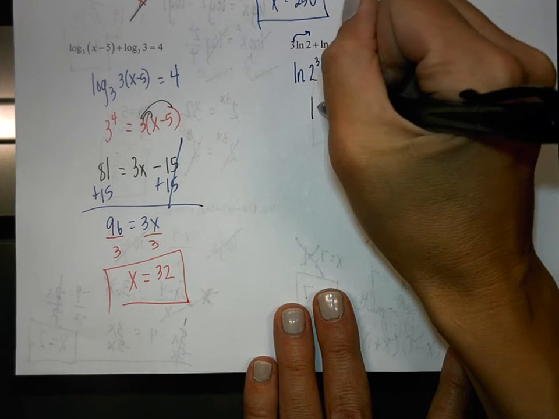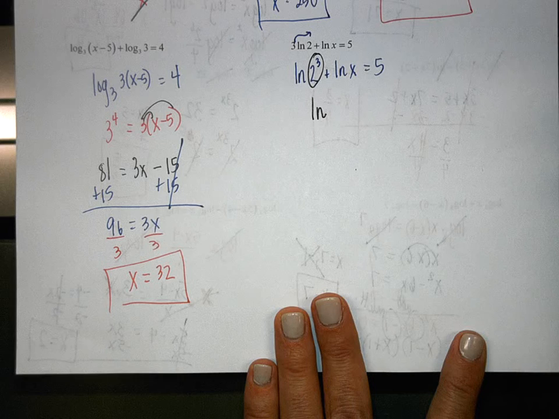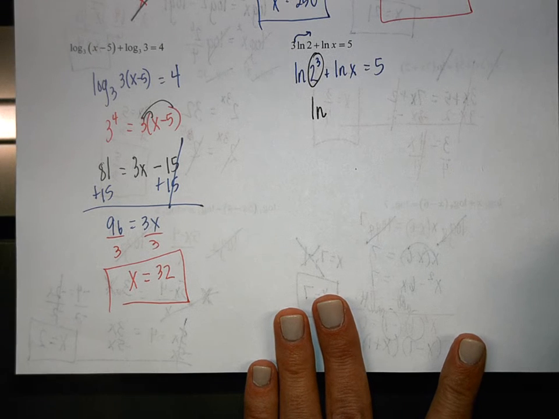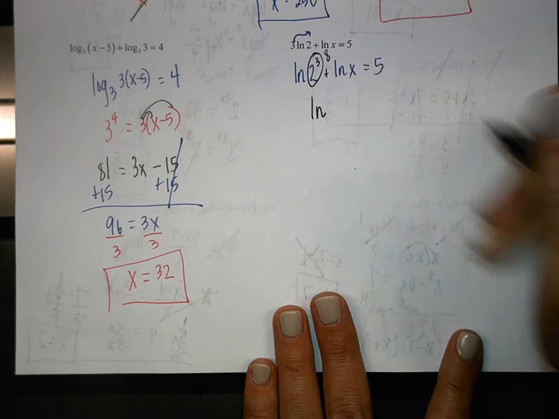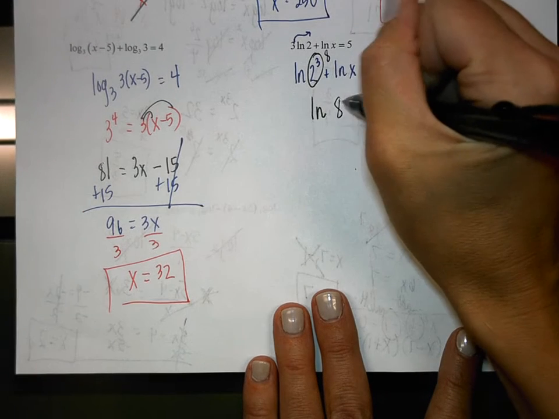So we have the natural log. I'm going to go ahead and just multiply this out. 2 to the 3rd power is what? 8. 2 to the 3rd is 8. And so I'm going to have the natural log of 8x equals 5.